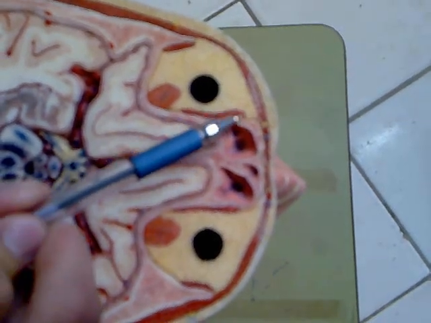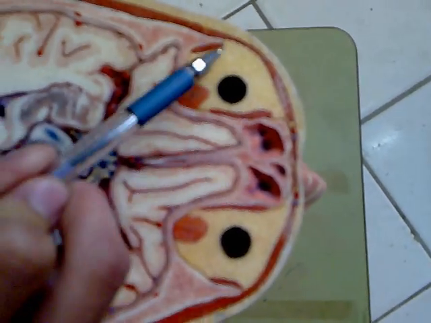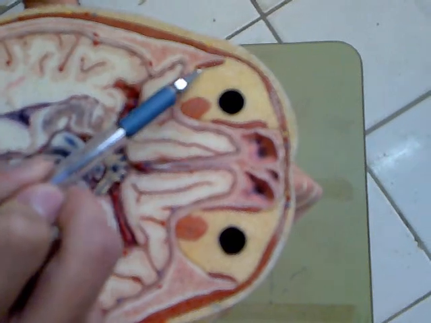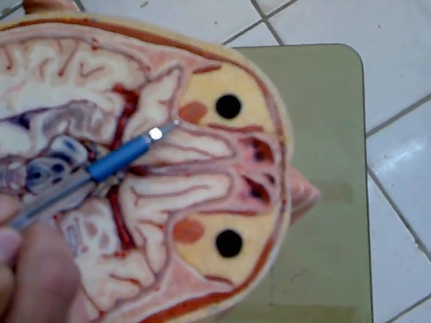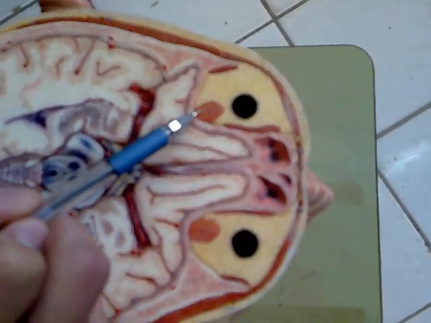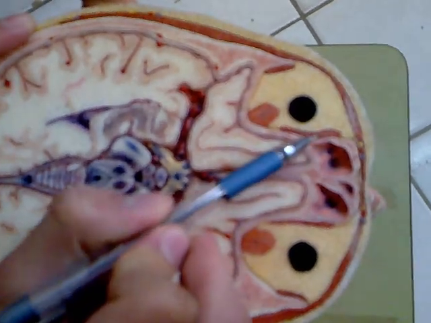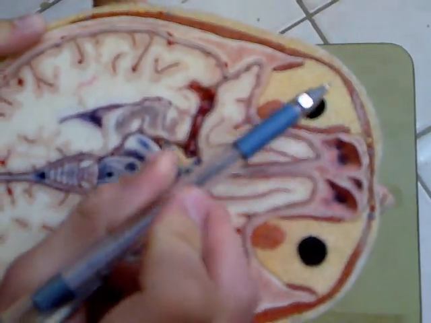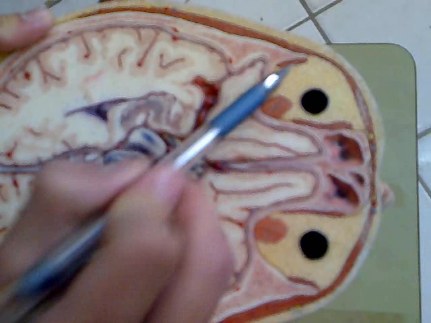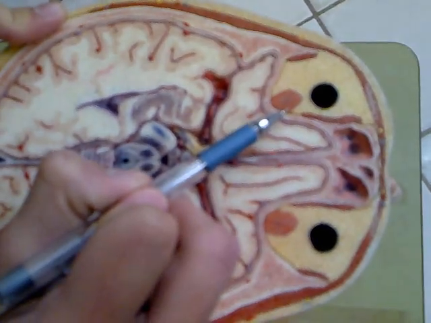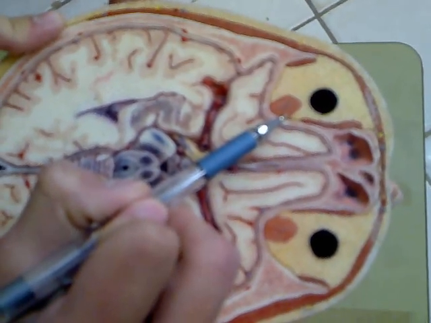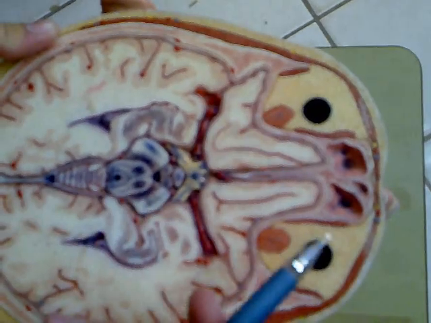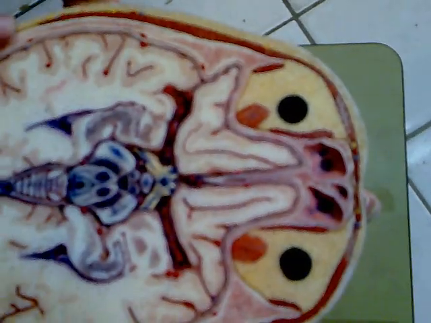This is the medial rectus. This is the lateral rectus. This is the superior rectus. And in case they ask for their nerve supplies: the medial rectus, the oculomotor nerve; the lateral rectus, the abducens nerve; the superior rectus is the superior oblique. Okay? And I believe this is all in this area.